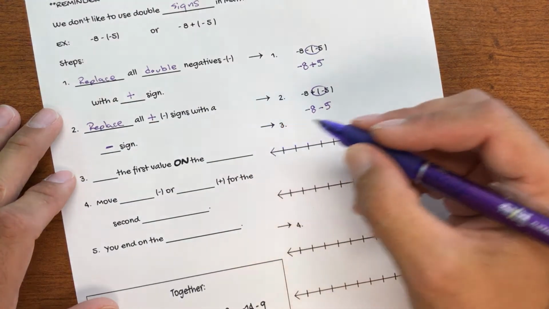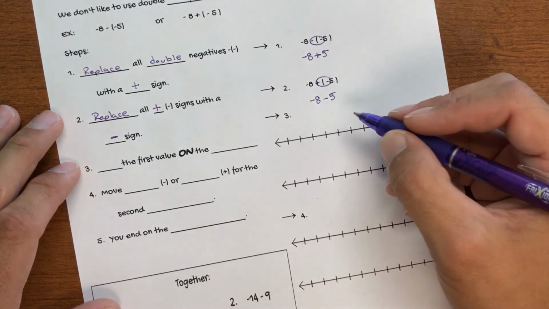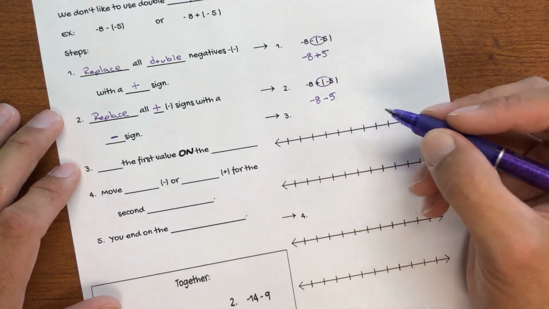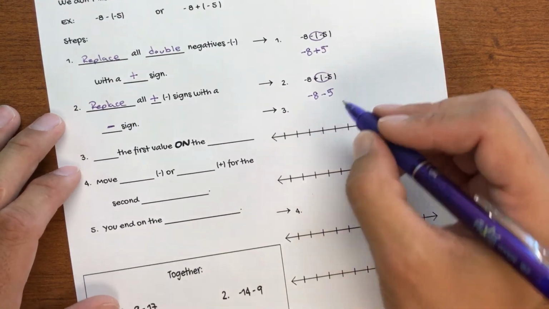Having those double signs, it just overcomplicates things. We don't need them there, again, especially at this level. So we're going to get rid of them.